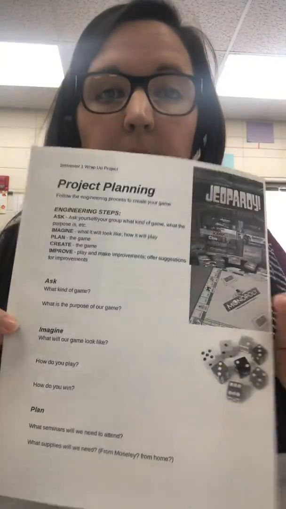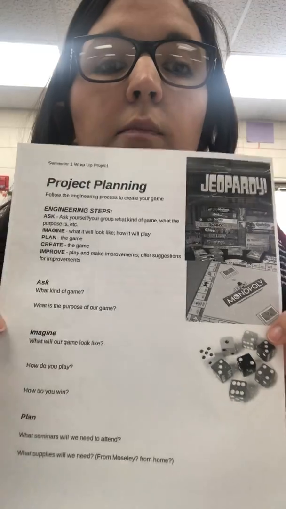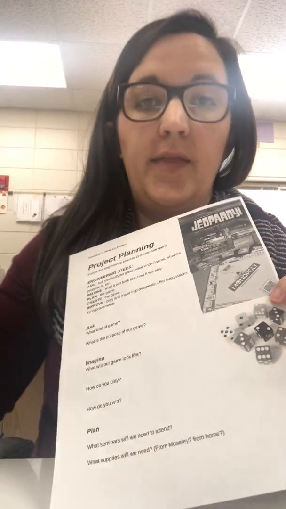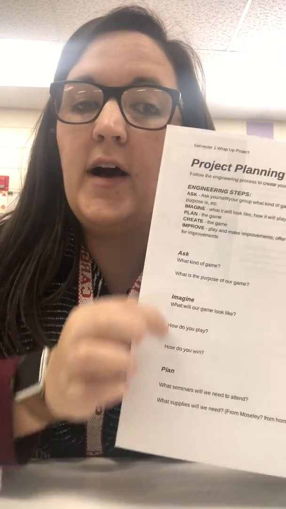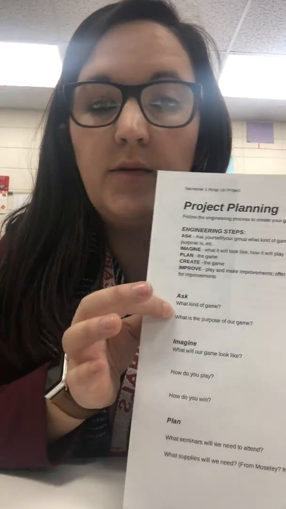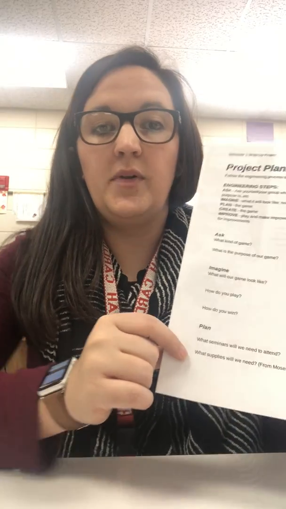Okay, so after you have your group today, or if you decide to work by yourself, you need to do this. And this is the project planning paper, and it's right up on the front table. So you need to fill out one of these per group. I need you to answer the following questions. We're going to use the engineering process to make our projects. So the first thing we need to do is ask some questions about what we're doing. So we're going to ask, what kind of game are you going to play and what's the purpose? Then you're going to take some time to imagine what your game is going to look like, how you're going to play it, how you win, and then finally do some planning today.